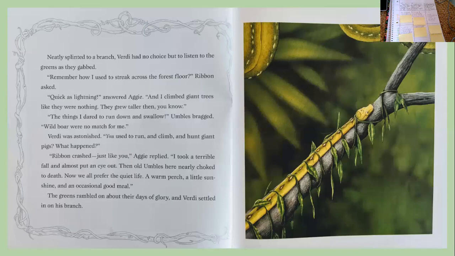Neatly splinted to a branch, Verdi had no choice but to listen to the Greens as they gabbed. "Remember how I used to streak across the forest floor?" Ribbon asked. "Quick as lightning," answered Aggie. "And I climbed giant trees like they were nothing. They grew taller then, you know." "The things I dared to run down and swallow," Umbles bragged. "Wild boar were no match for me."